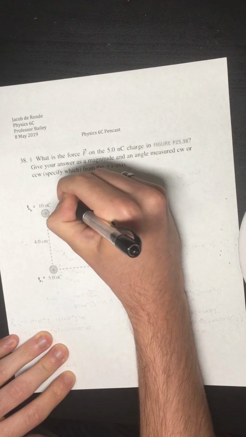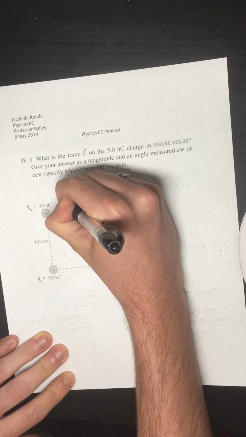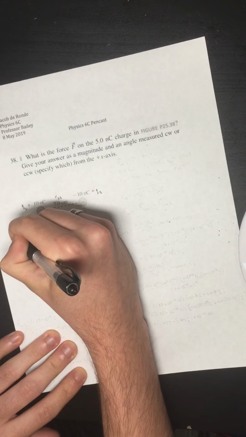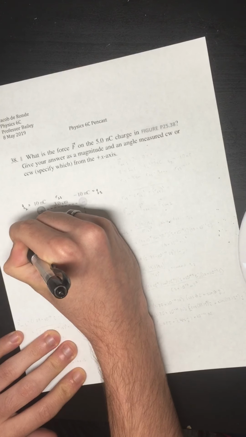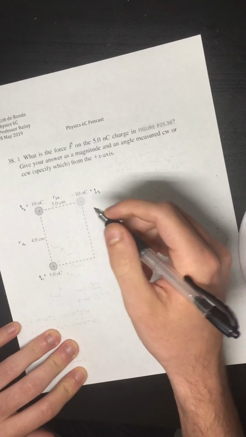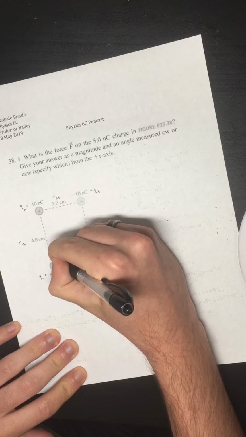The 3 centimeter distance is going to be R23. The distance R12 will be the 4 centimeters. And the distance between Q1 and Q3 will be R13, and that's going to be through here.